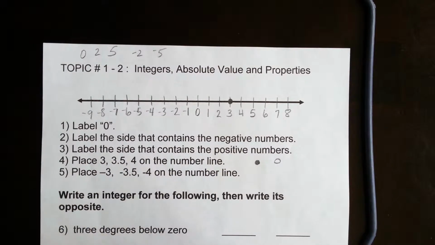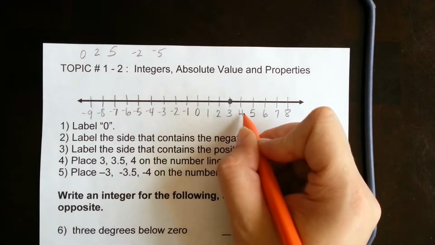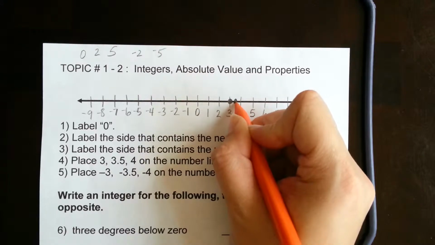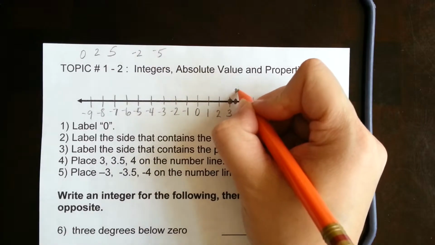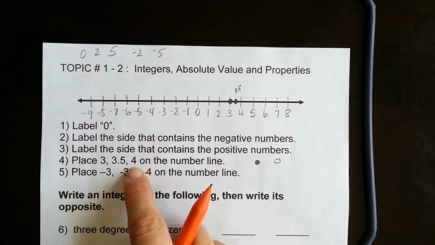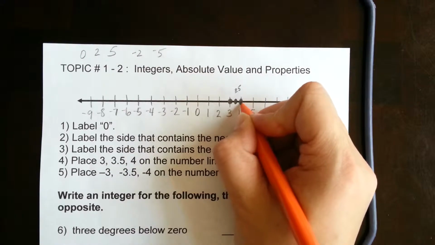Now I want to go to 3.5. That would be halfway in between 3 and 4. And we'll label that as 3.5. And then if we're marking 4 on the number line, we would put a closed circle at 4.